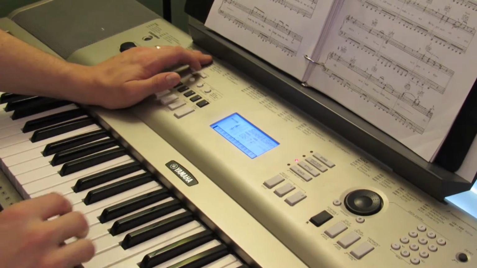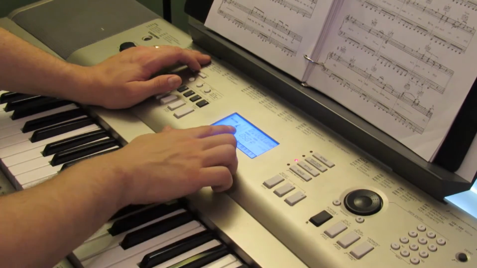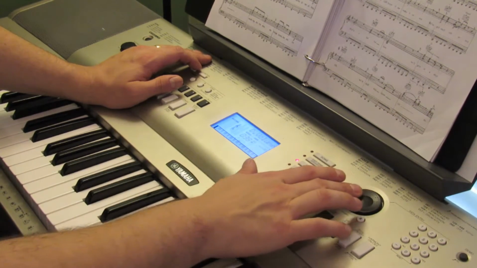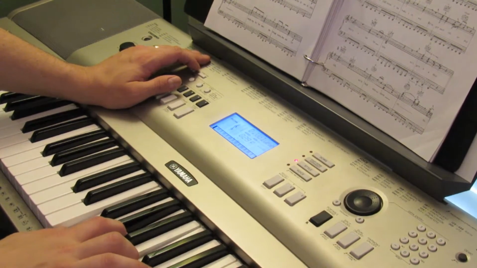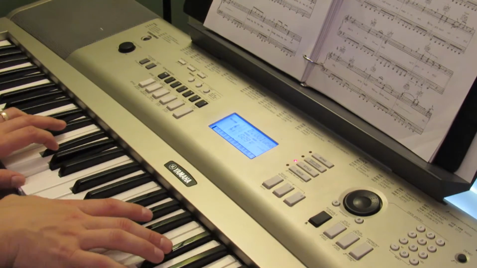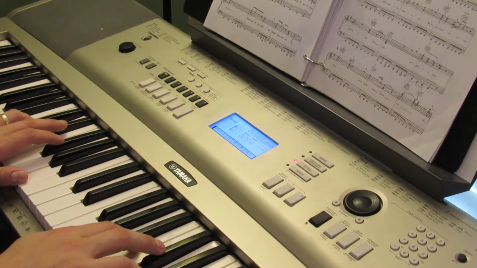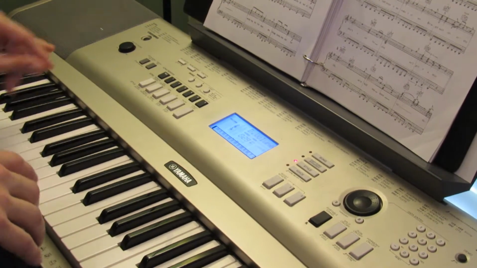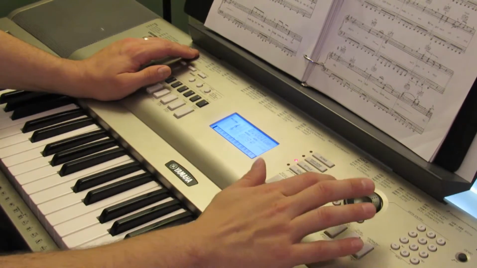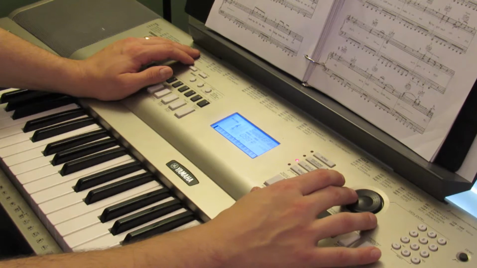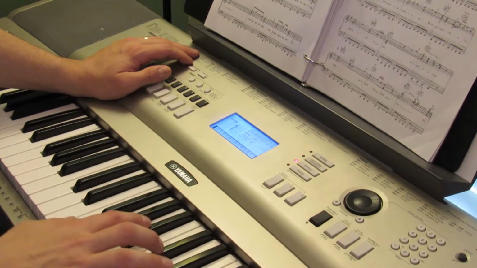So I'm going to hit function. I'm going to find D volume for dual volume, and I'm going to lower that down a bit. So now it's just subtly in the background. That's great if you do something like, let's go to this one that I like to do with the piano, a sweet flute.